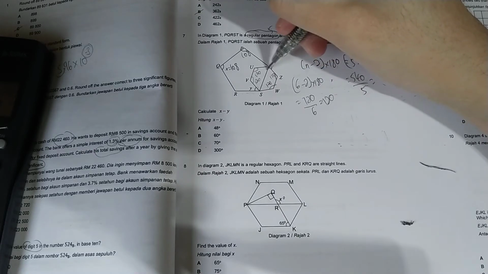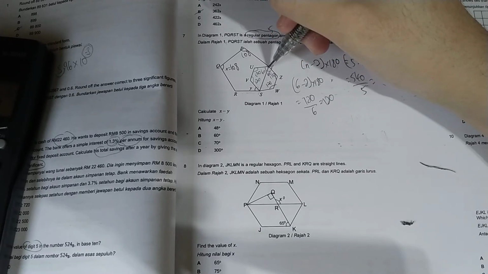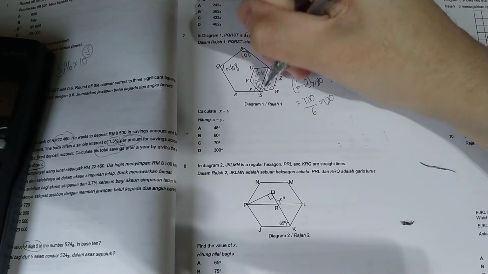But can you see, this won't be 120. It will be what? The whole thing is 120. But can you see it cut it in half already? So it should be 60, 60. You understand? Because 120 cut in half is 60, 60. Meaning here is 60. Here is also 60.